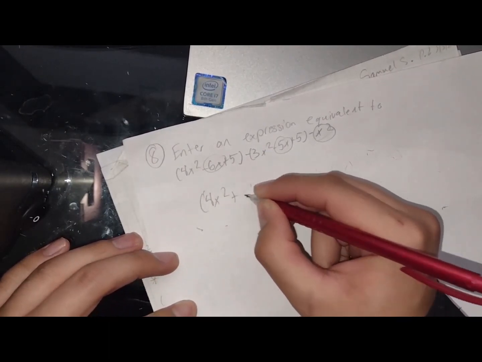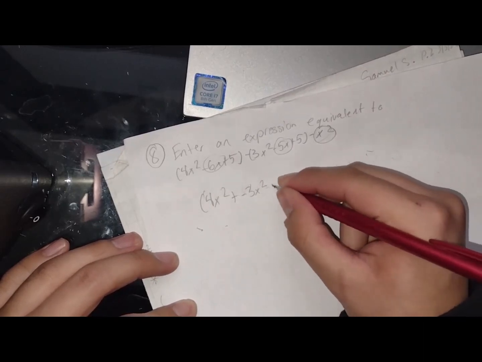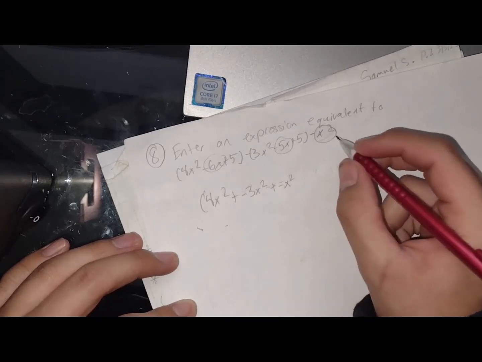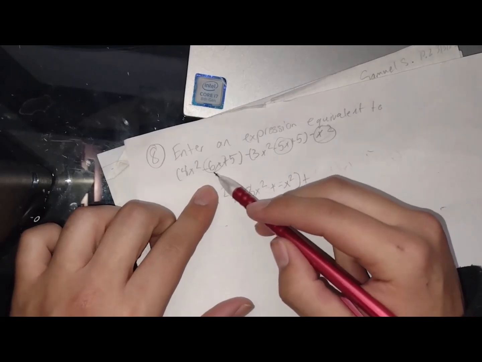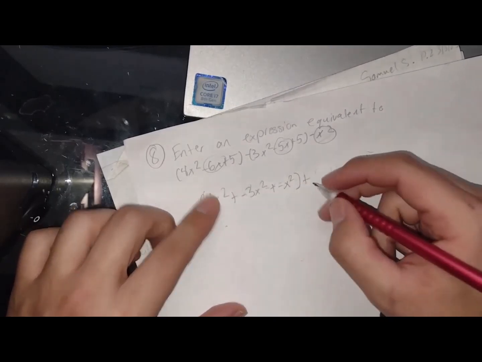4x², negative 3x², with the x² from the end over here, and we get the middle numbers, negative 6x and negative 5x, or sorry, just 5x.